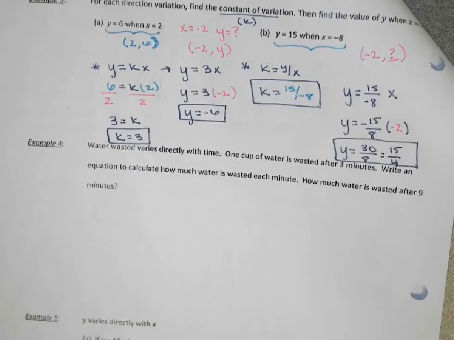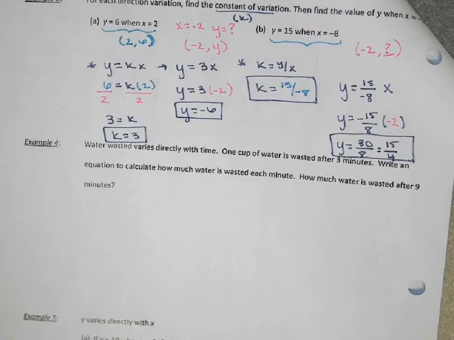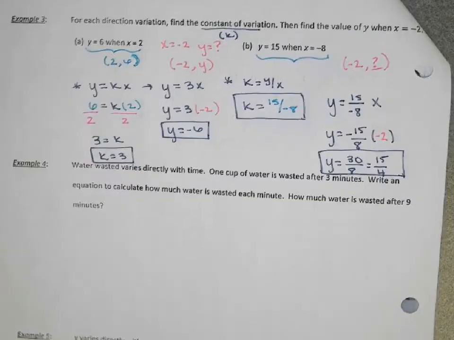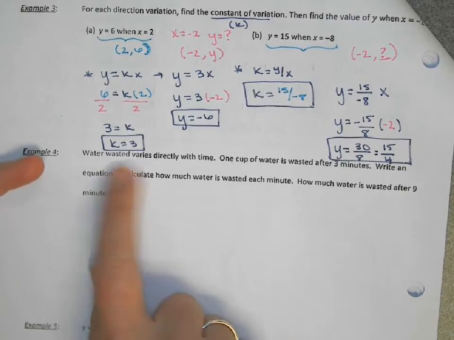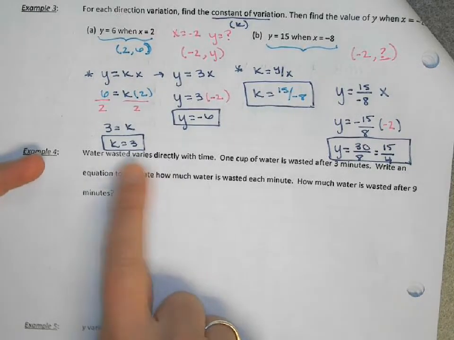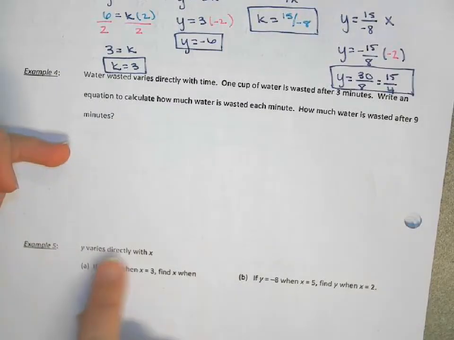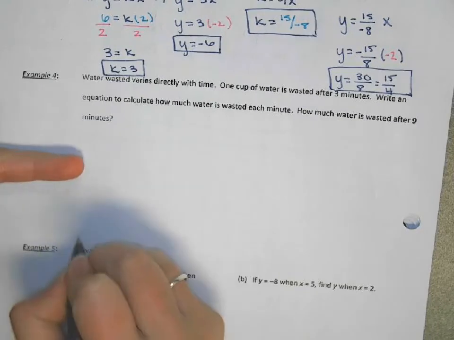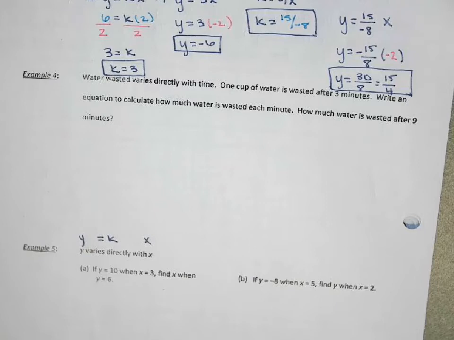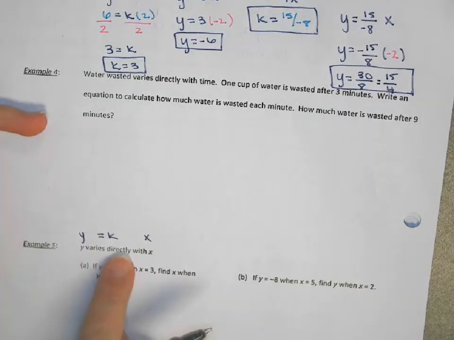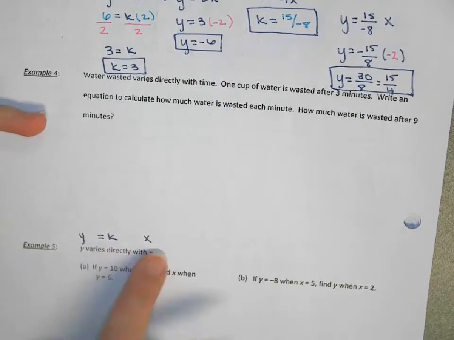All right, story problems. Every time we see a direct variation story problem, it says "varies directly with" right in it. And usually it says y varies directly with x. And if it says that, we know that y comes first, then it goes equals k, and then comes your x. So y varies directly with x says y equals kx.